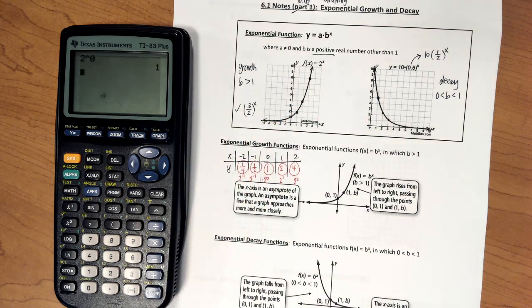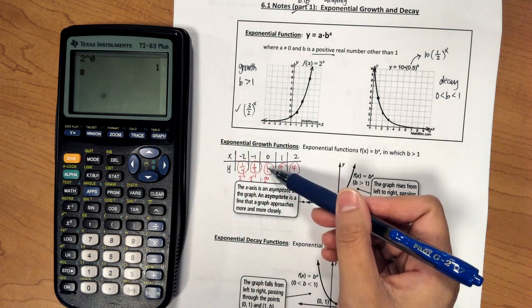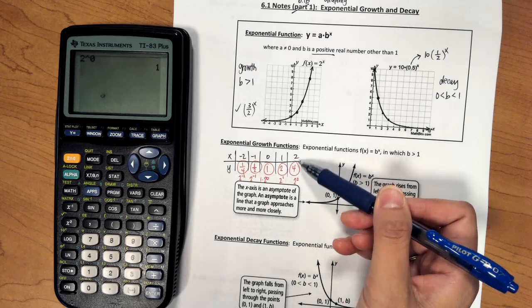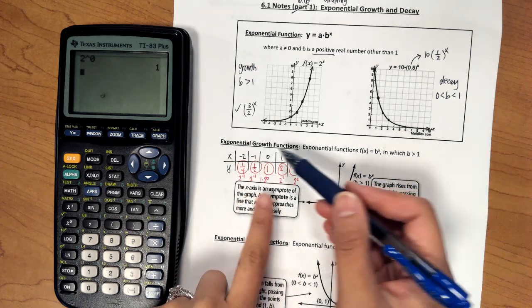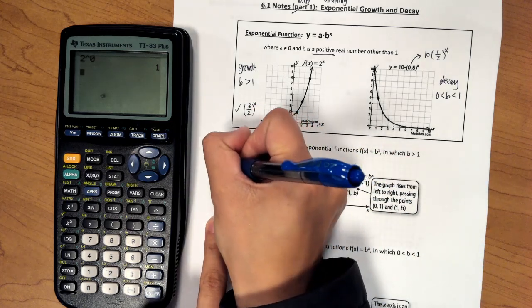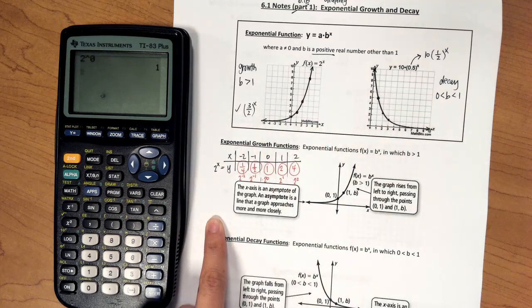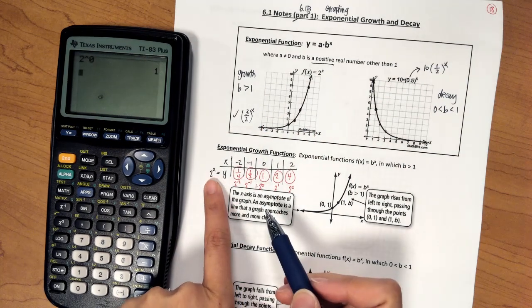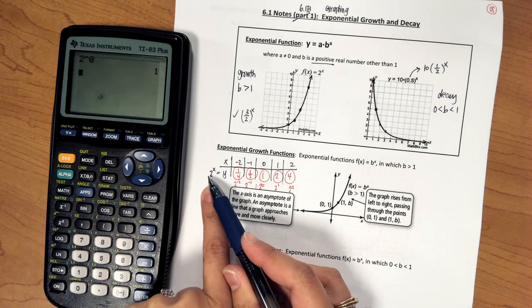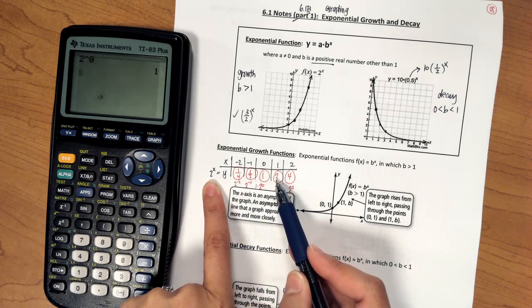So what are we really graphing? We're graphing 0, 1, 1, 2, 2, 4. Well, whatever the base is, and this is if it's 2 to the x power, right? Whatever the base is, if this was a 3 to the x power, 3 to the 1 power is 3.